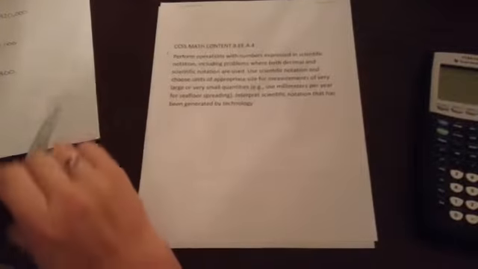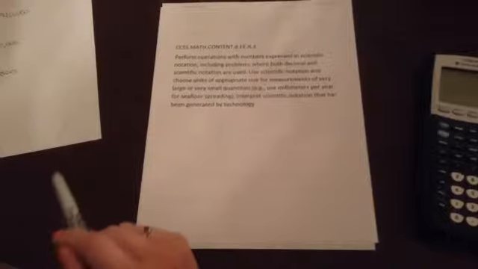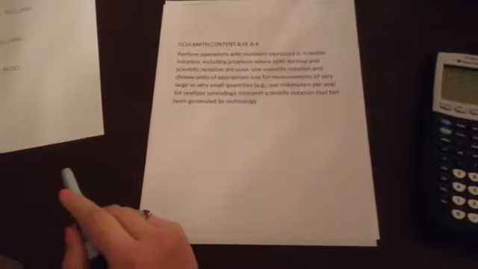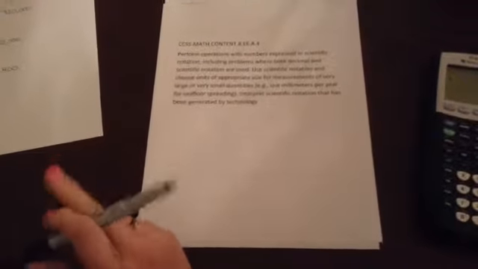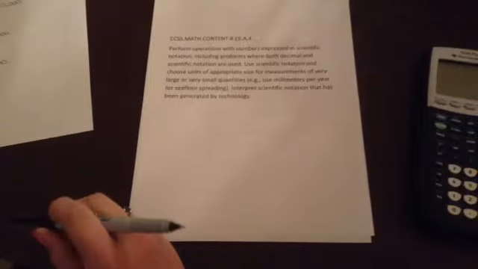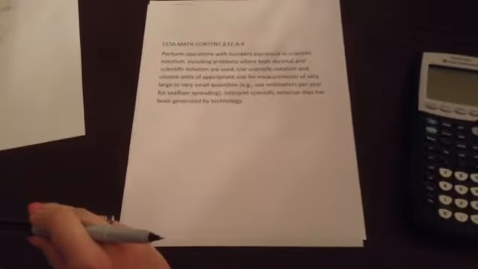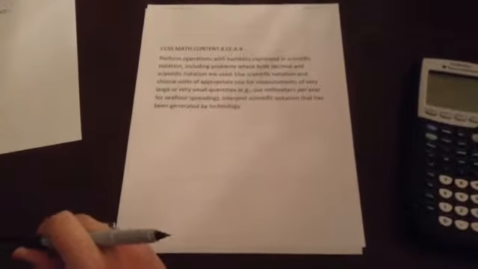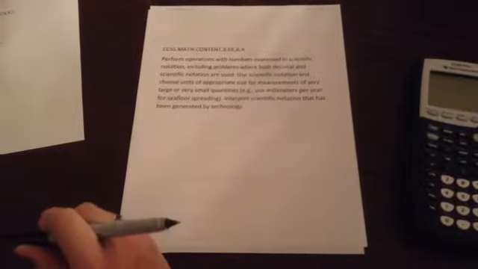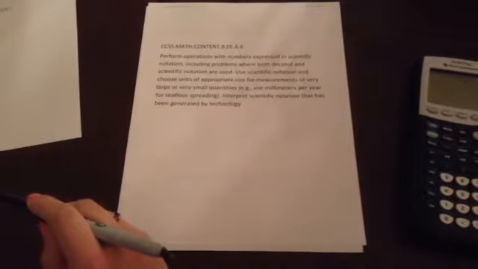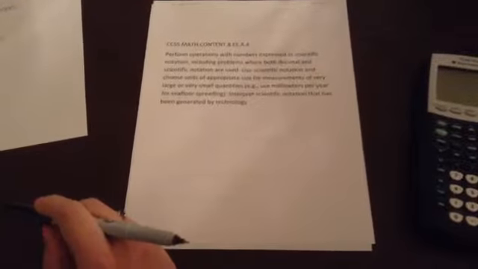Today this lesson is going to cover scientific notation. Specifically, the Common Core standard is to perform operations with numbers expressed in scientific notation, including problems where both decimal and scientific notation are used, use significant notation, and choose units of appropriate size for measurements of very large or very small quantities. Interpret scientific notation that has been generated by technology.